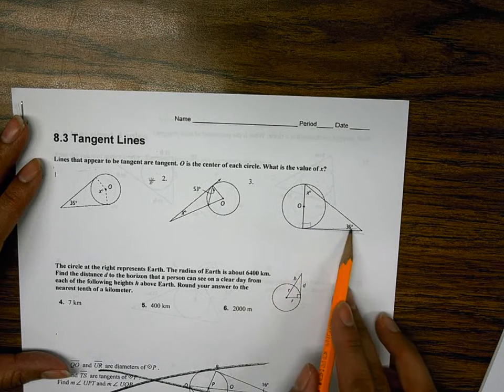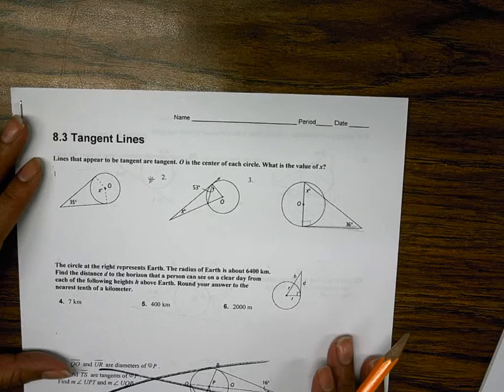By the tangent and the radius. So 90, 36, find your x.